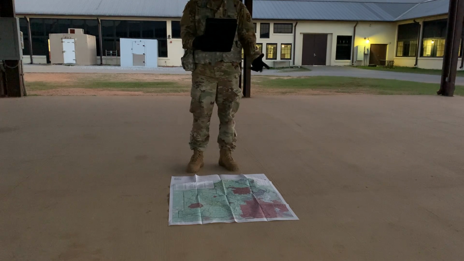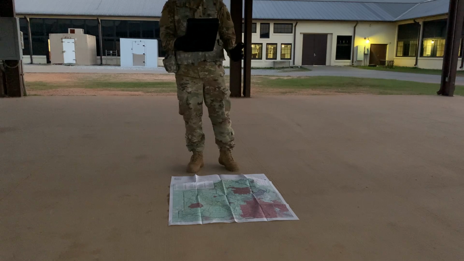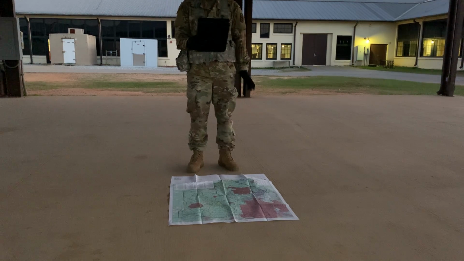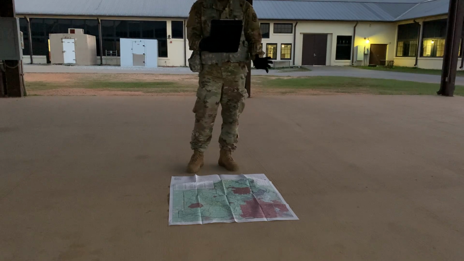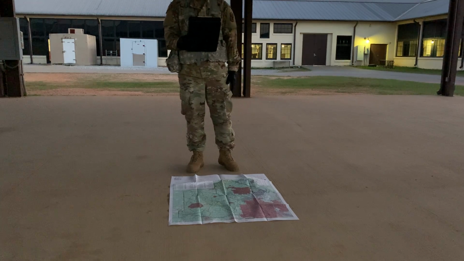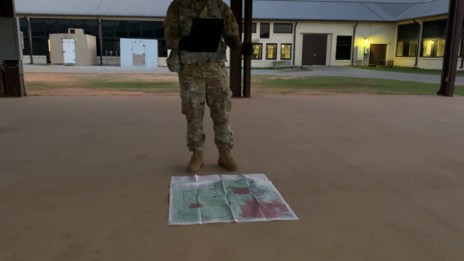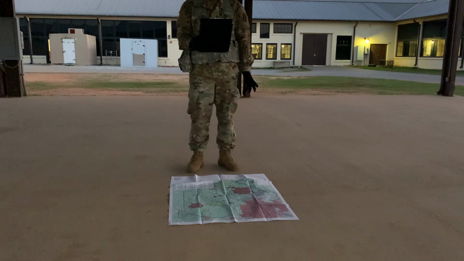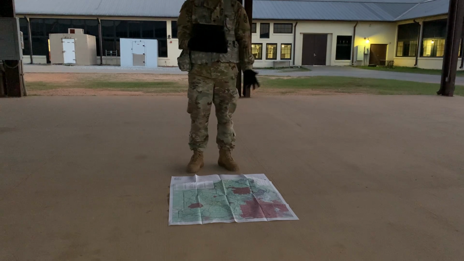Conditions. You are a member of a team or squad in a field environment, and you have been directed to determine the distance between two known points. You have a 1 by 50,000 scale map, a strip of paper with a straight edge, and a pencil. You have been shown the beginning and endpoints on the map. Some iterations of this task shall be performed in MOPP 4 gear.